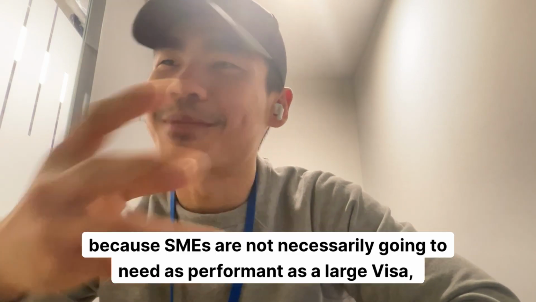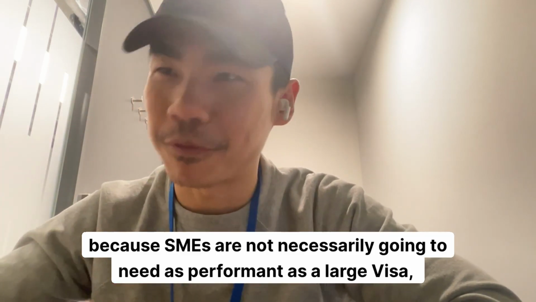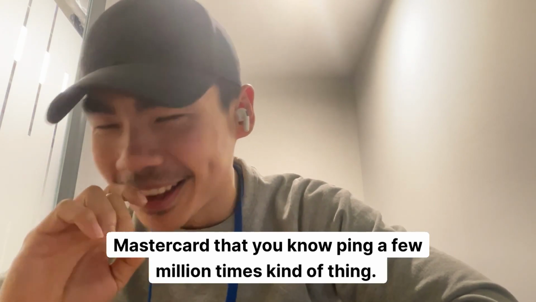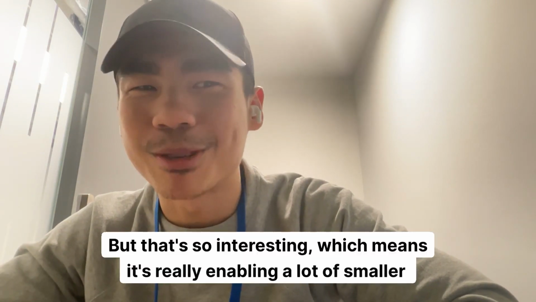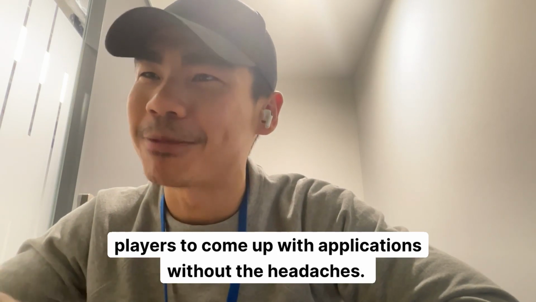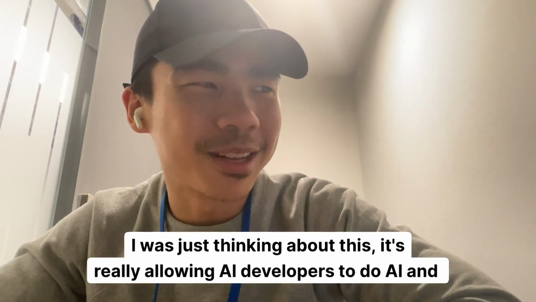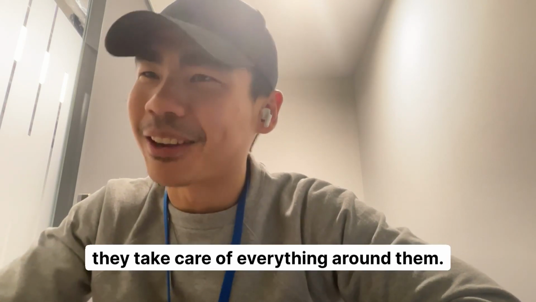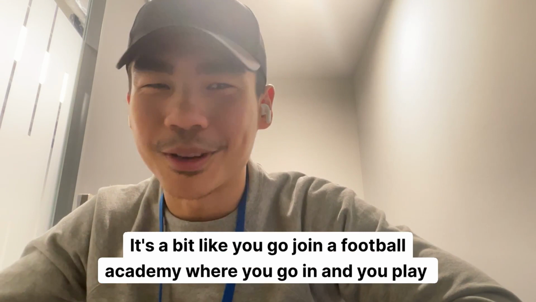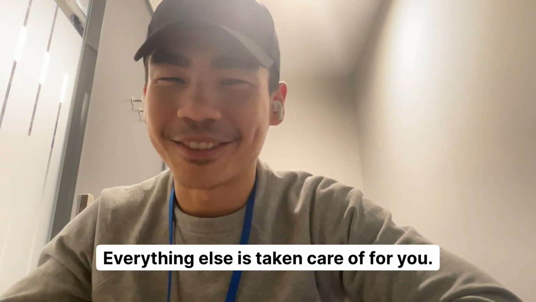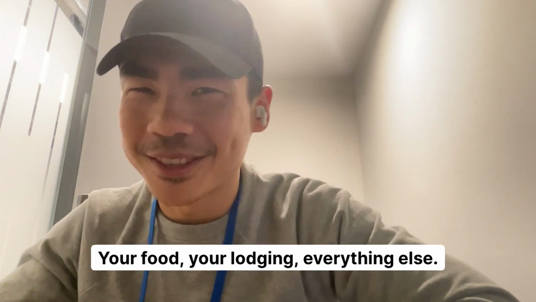right? Because SMEs are not necessarily going to need it to be as performant as, I don't know, a large Visa or Mastercard that pings a few million times kind of thing. But that's so interesting, which means it's really enabling a lot of smaller players to come out with applications without the headaches. I was just thinking this is really allowing AI developers to do AI, and they take care of everything around them. It's a bit like you join a football academy where you go in and you play football. Everything else is taken care of for you: your food, your lodging, everything else.